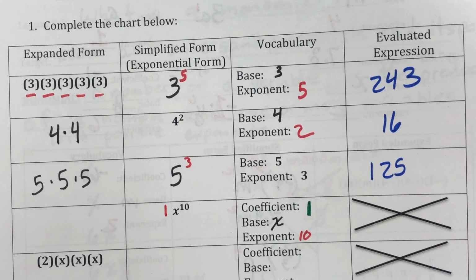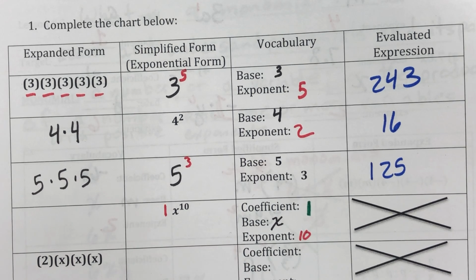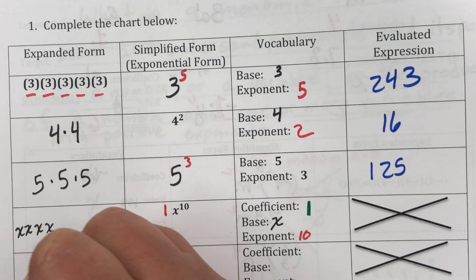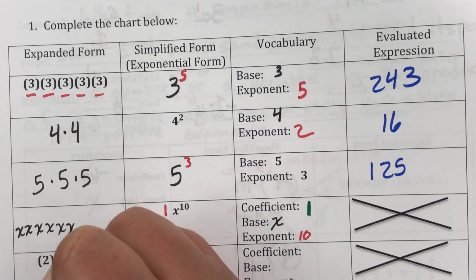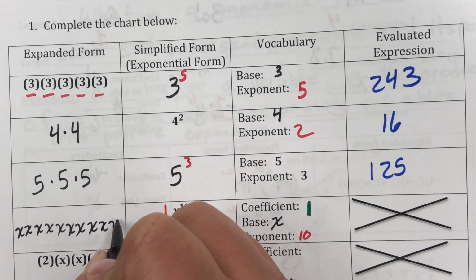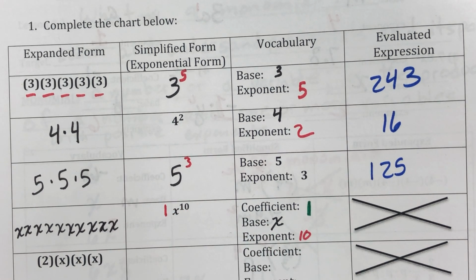So now I have to write x 10 times. I got to write it tiny because, 1, 2, 3, 4, 5, 6, 7, 8, 9, 10. They just about fit in that box.